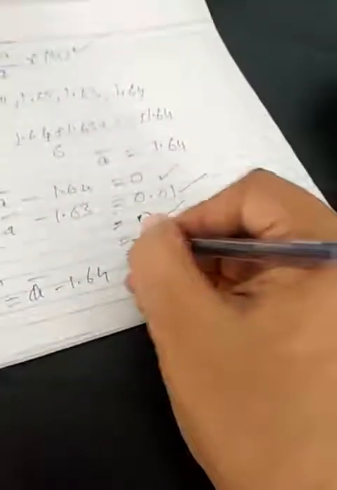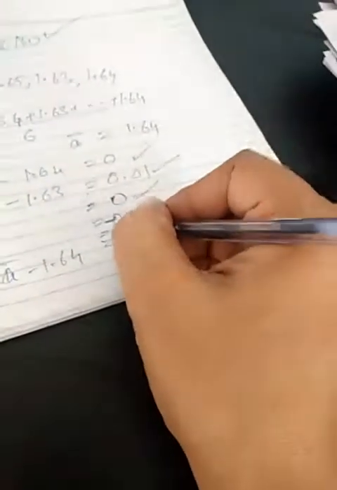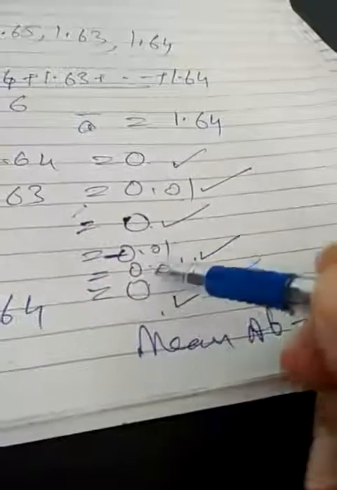So all these values are going to be taken up. In some cases these values will be positive, in other cases negative. For example, 1.64 minus 1.64 is 0, then it is minus 0.01, plus 0.01, and again 0. So all these values are going to be taken. Now let us find the mean absolute error. The mean absolute error will be the sum of all these, which is 0.01 divided by 6. So this is the mean absolute error.